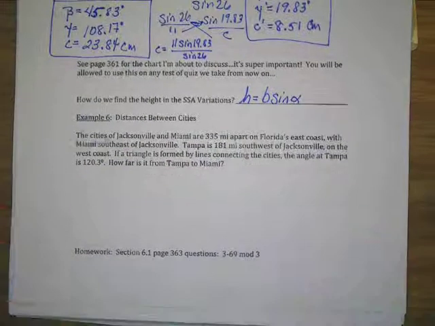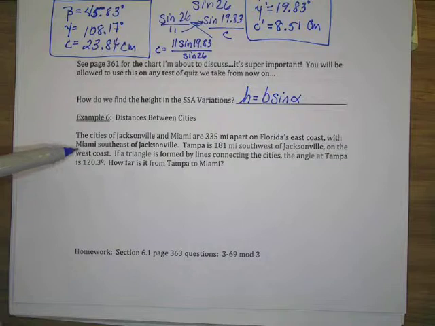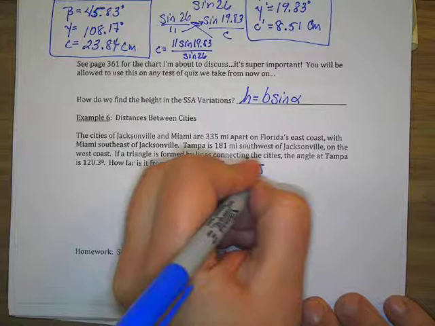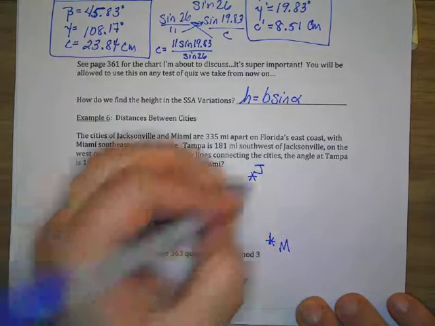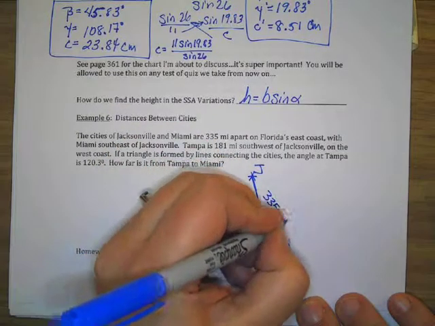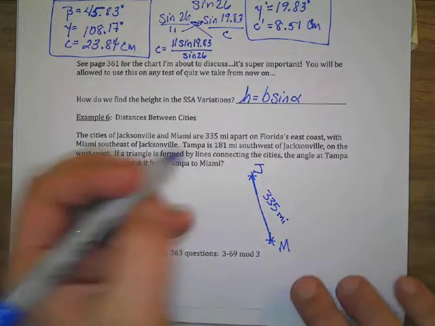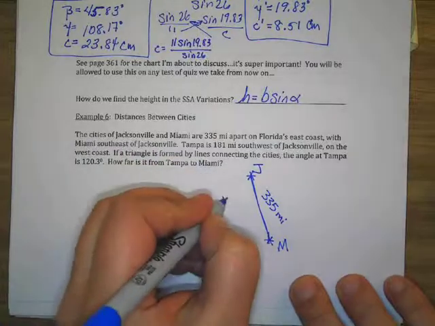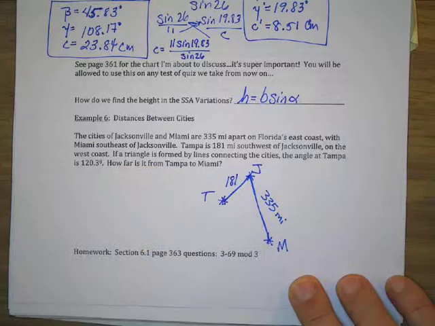The last one is the cities of Jacksonville and Miami are 335 miles apart on Florida's east coast, with Miami southeast of Jacksonville. So here's Jacksonville. Here's Miami. And we know that they are 335 miles apart. Tampa is 181 miles southwest of Jacksonville.